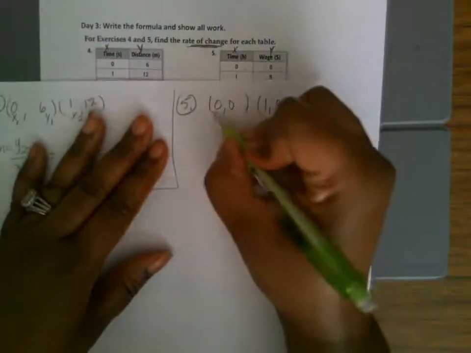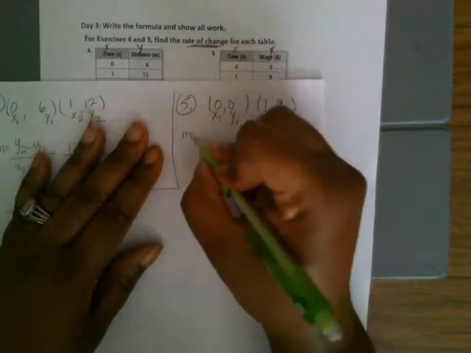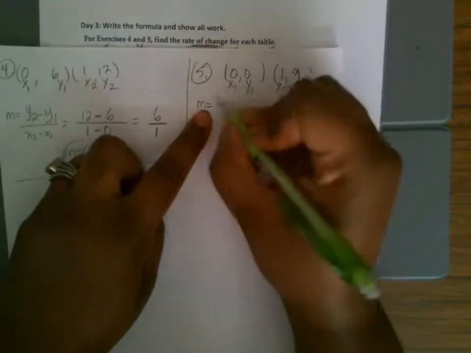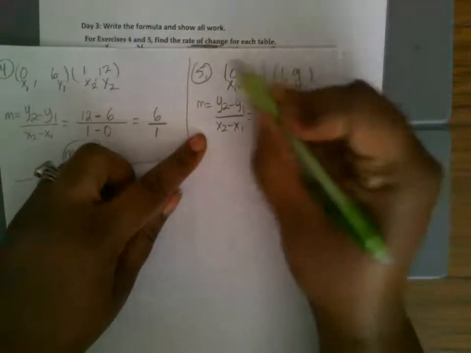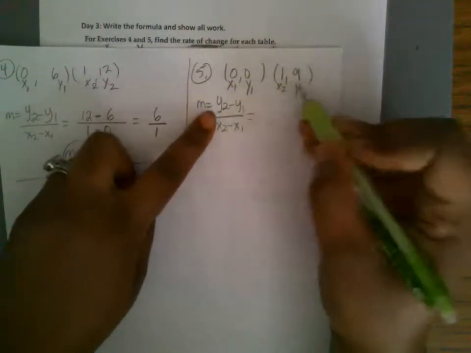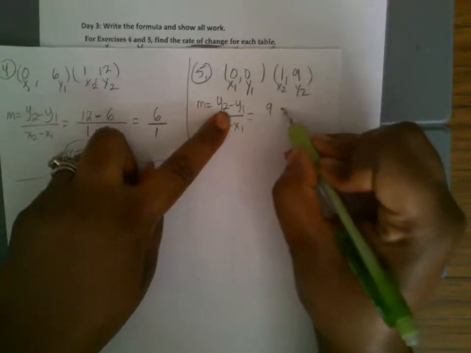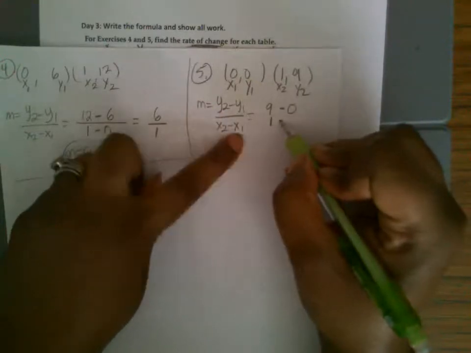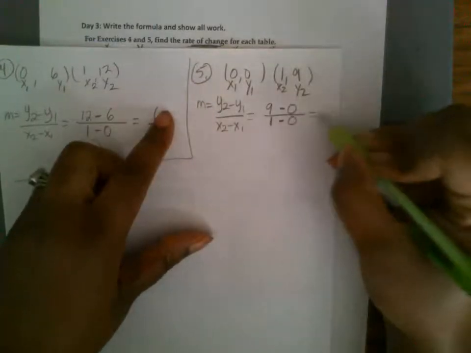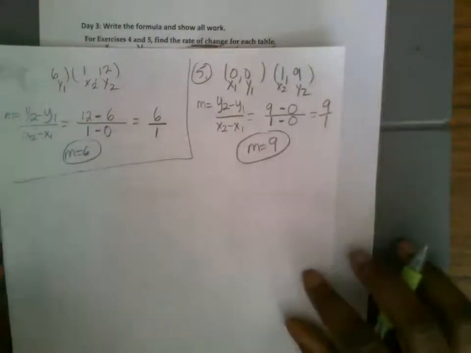So I label my points x1, y1, x2, y2, and now I'm going to use the slope formula, y2 minus y1 over x2 minus x1. I'm going to substitute these values into this formula. So that's going to give me 9 minus 0 and 1 minus 0. Okay, so this is 9 on the top and 1 on the bottom. So my m here is equal to 9. Okay, all right. So I'm going to do the same thing for number 6.